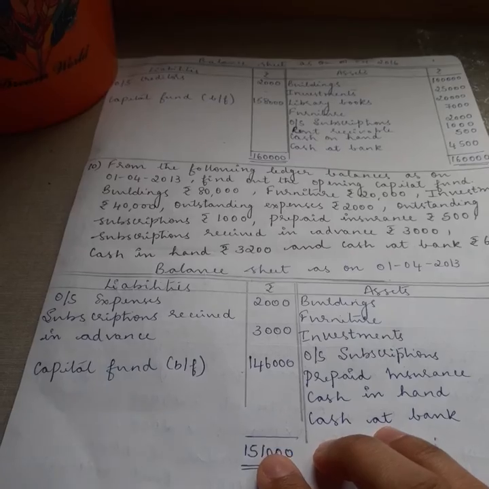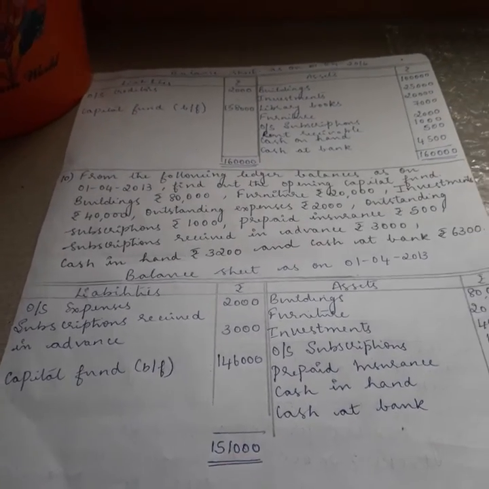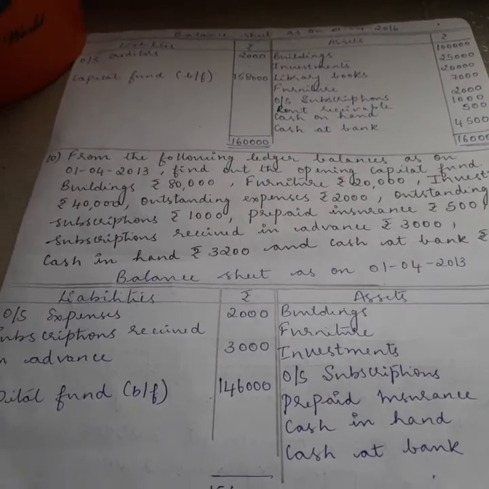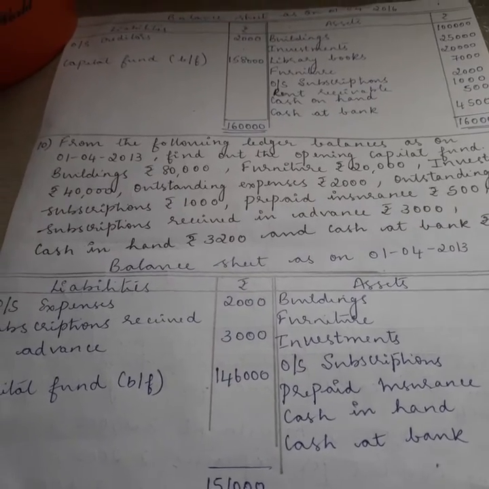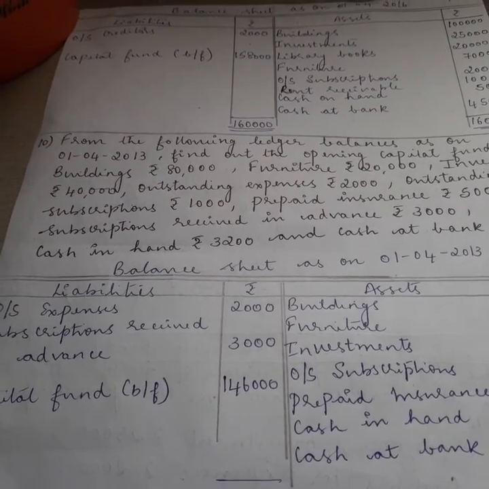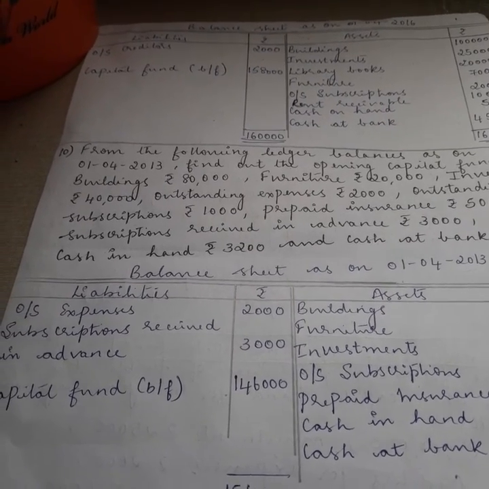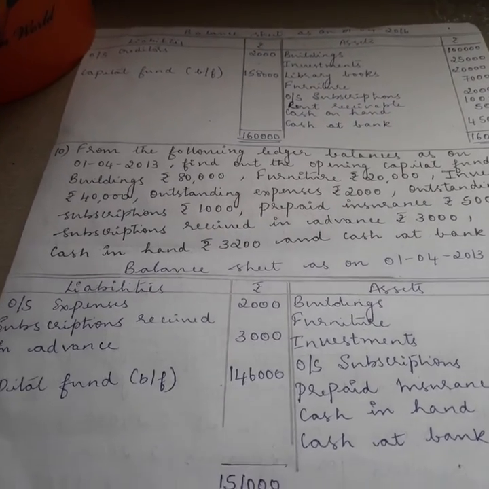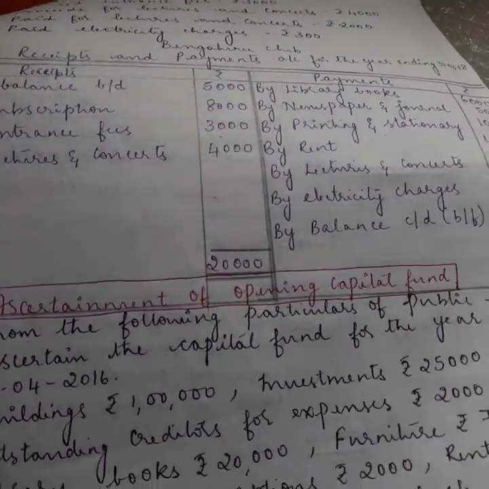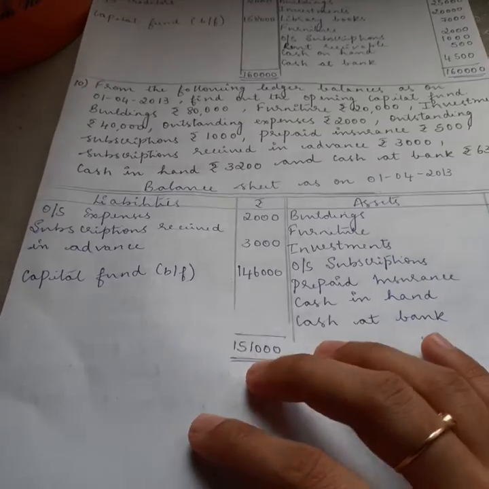So totally till today we have finished 10 problems. First 5 problems were recognition of revenue and capital items. Further 3 problems were of receipt and payments account, and 2 problems, that is 9th and 10th, were to find out opening capital fund. With this I end my class today.